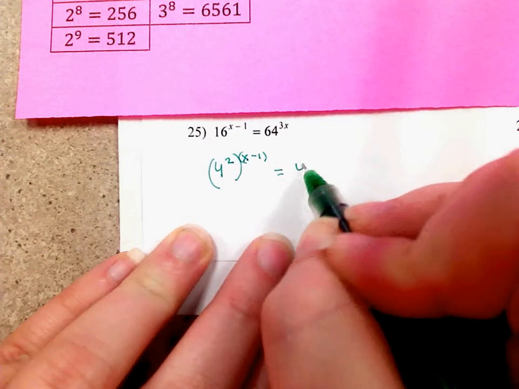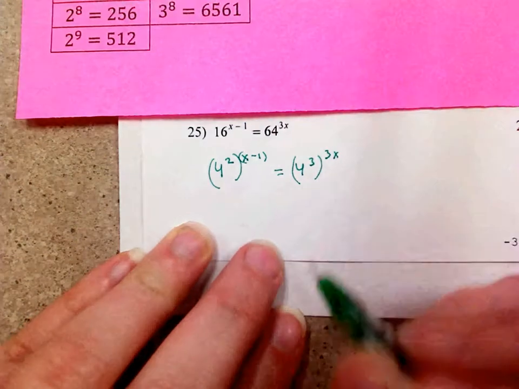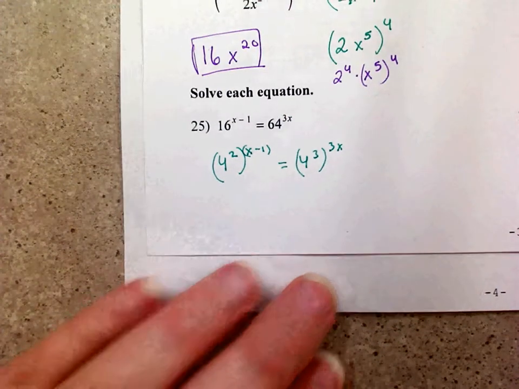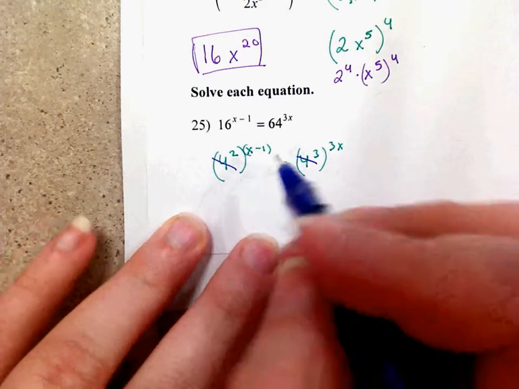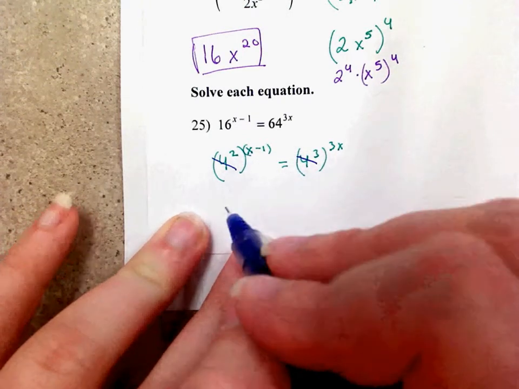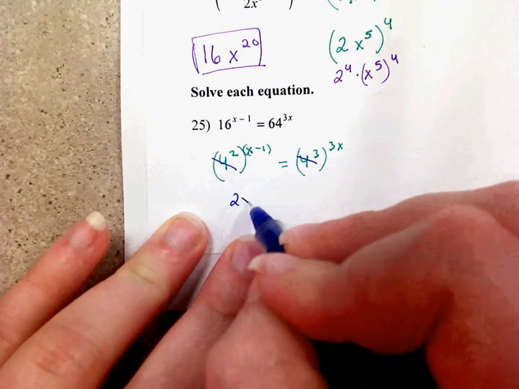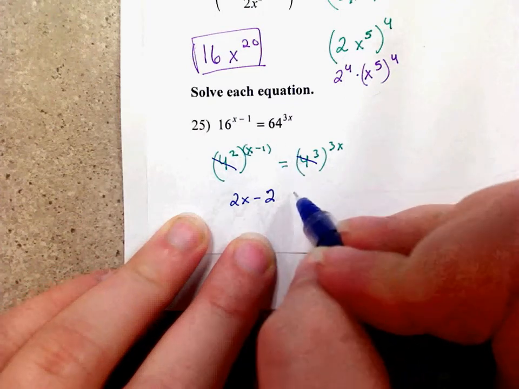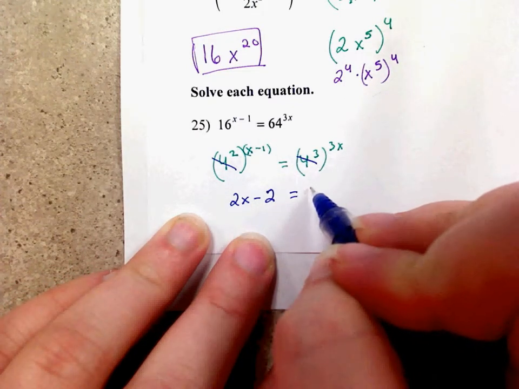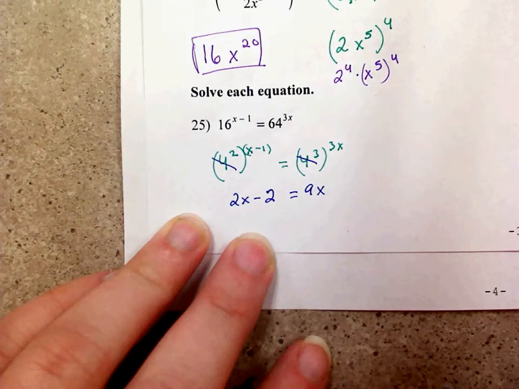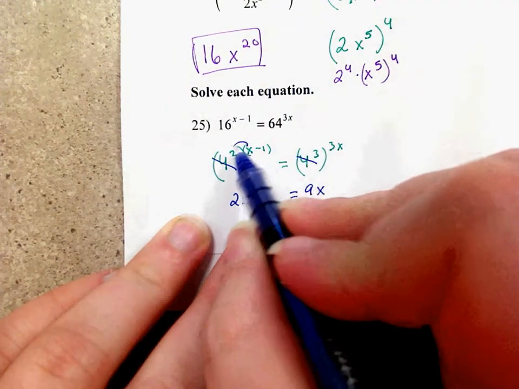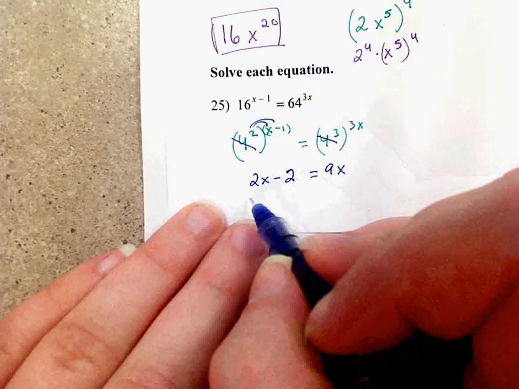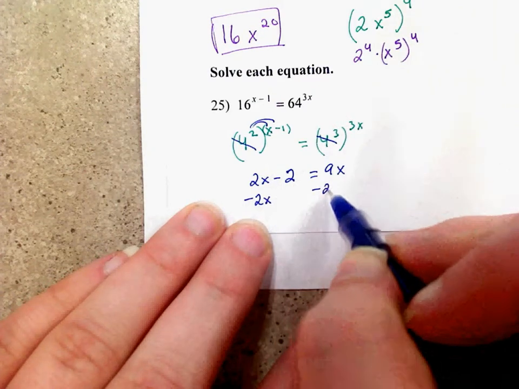So what can I do with the bases now? I don't know why I put that up there, you can't see it. Okay, so now I can cancel out the bases, because the only way they're going to equal is if their powers equal each other. So what am I left with? Minus 2 equals... okay, what are you going to do? So negative 2 equals 7x. So what's x equal?